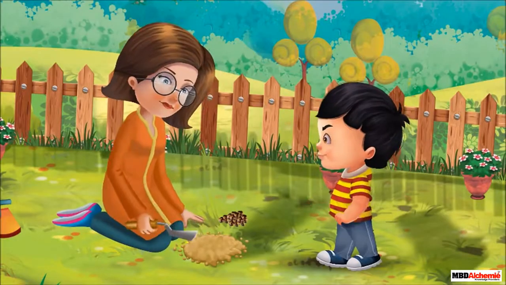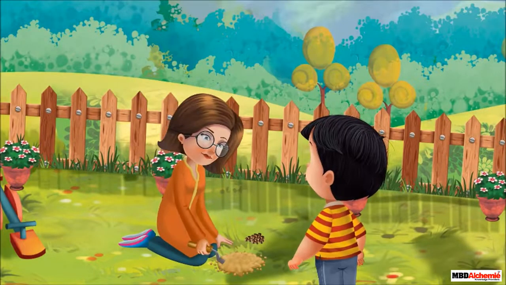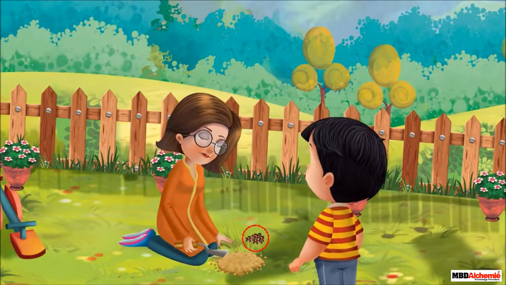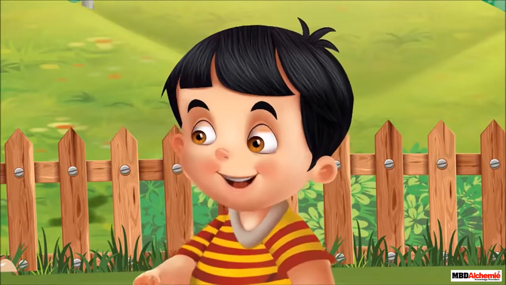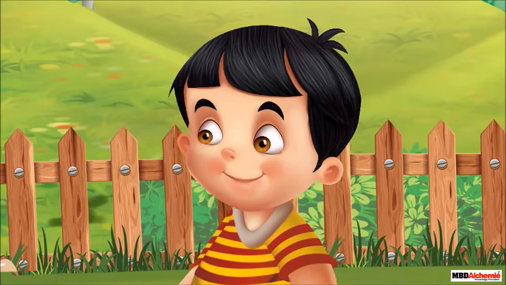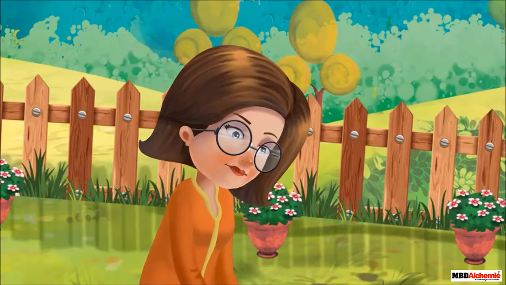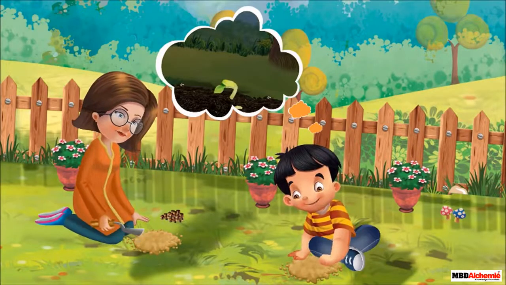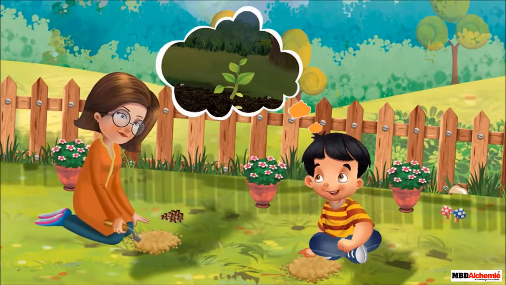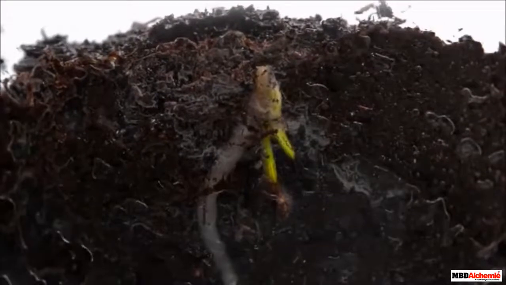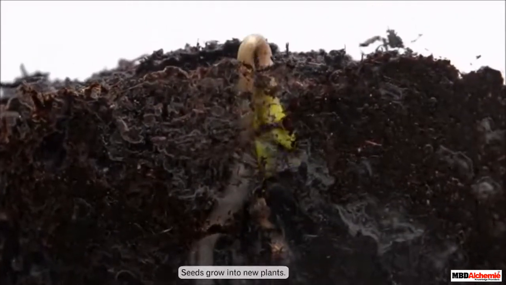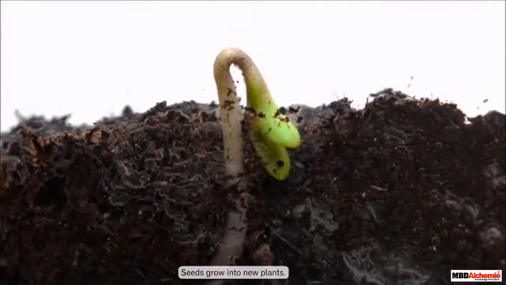Mama, what are you doing? Sid, I'm about to sow these seeds. Oh, let me do this, Mama, please. Okay. Oh yes, these seeds will soon grow into plants. Sid and you all know that seeds grow into new plants. Let us learn more about seeds.